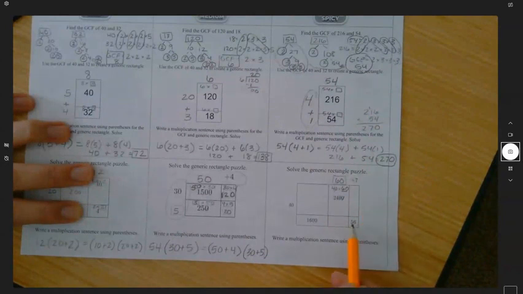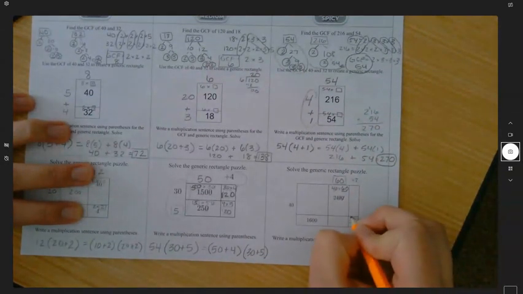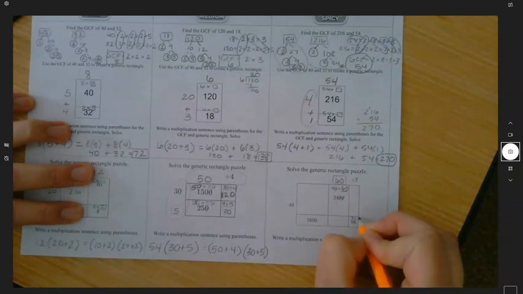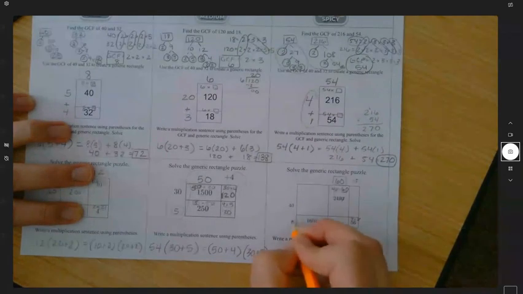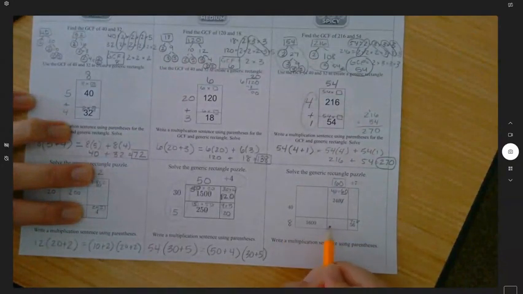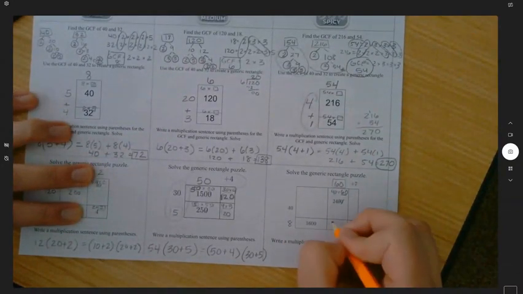Now I have two numbers here. So I'm going to say what times 7 would equal 56, and that is 8. Now that I have this, I can start filling in some of these missing boxes.